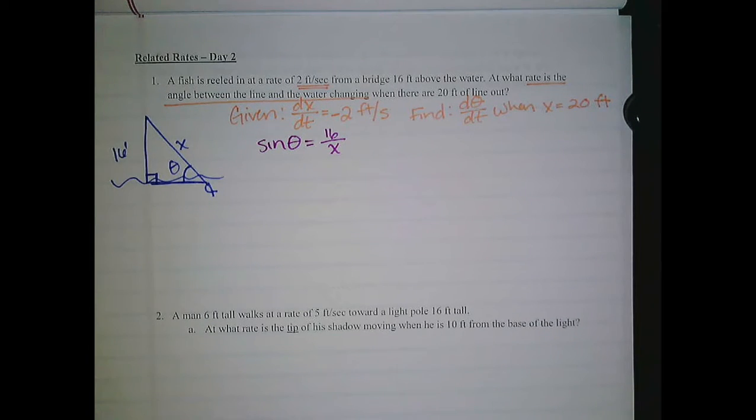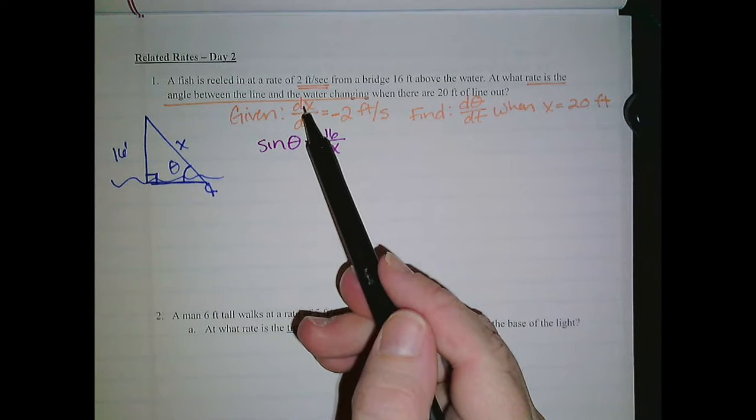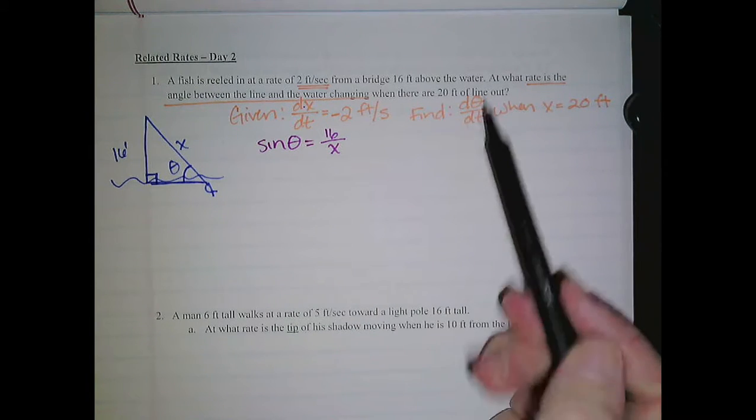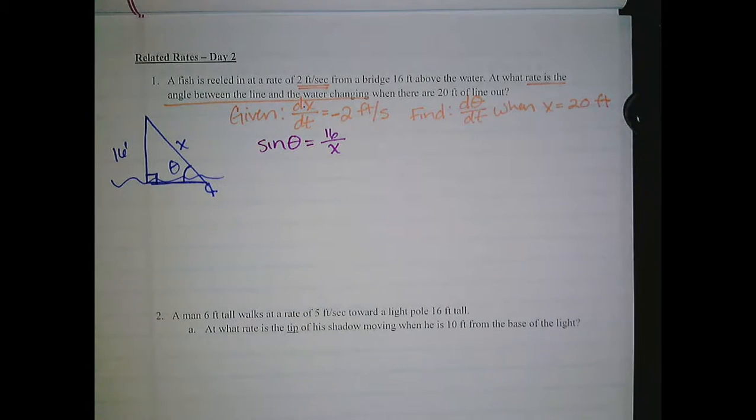So I've come up with an equation that relates the two things. I know about the rate of change of x, it's in there. I want to know about the rate of change of theta, it's in there. And the good news on this one is I get to skip the next step because I don't have to worry about eliminating any extra variables. I want to know about d theta dt, I know about dx dt, and I don't have any other information in there. So at this point, I can go ahead and I can take the derivative.